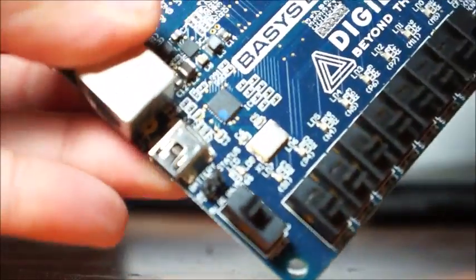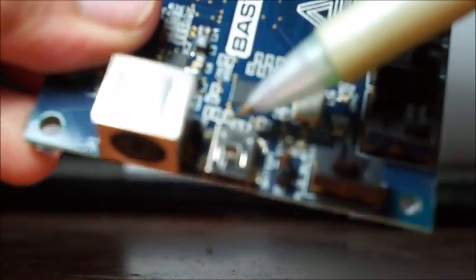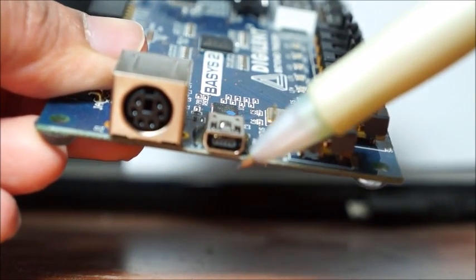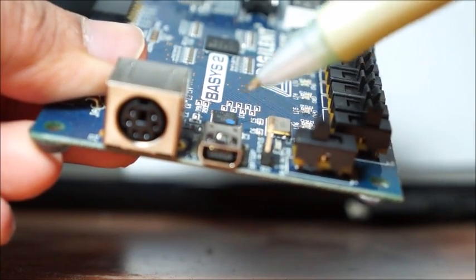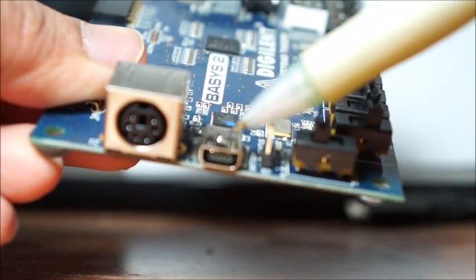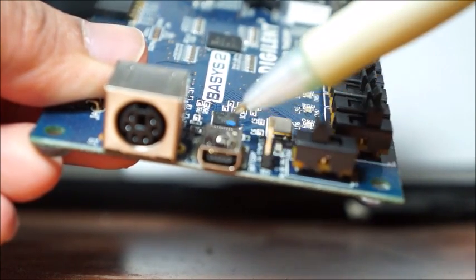Then we have the main USB programming port that's located here. This port is used to program the FPGA, and this is what you will use as an interface between your Xilinx Verilog code and the FPGA.